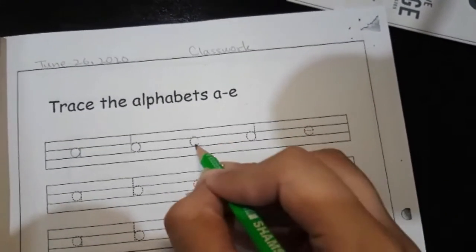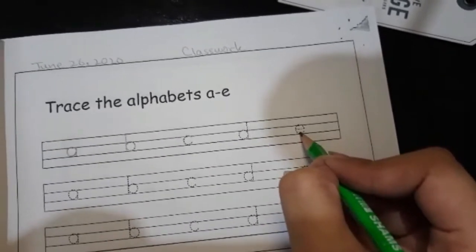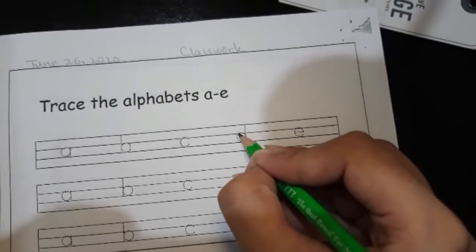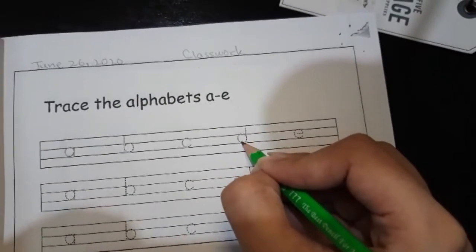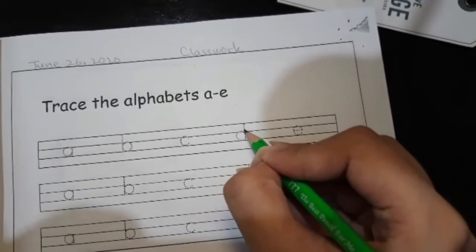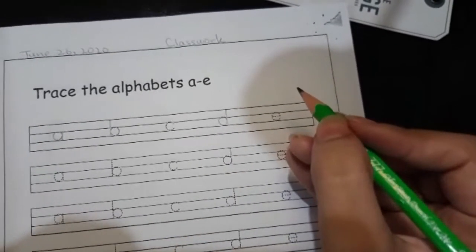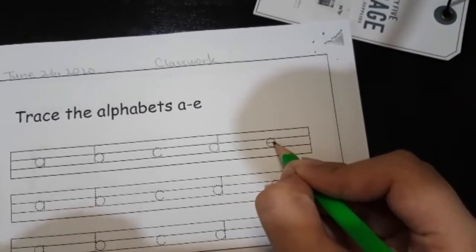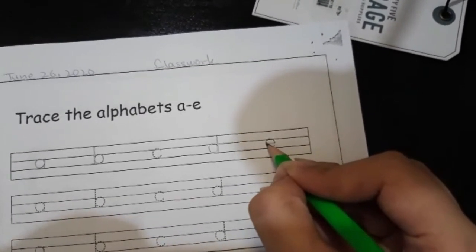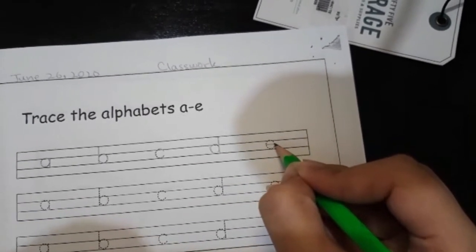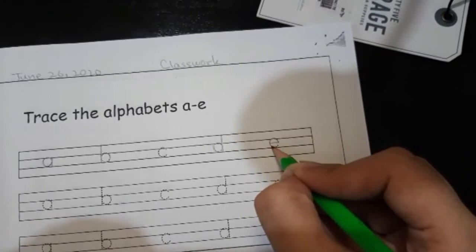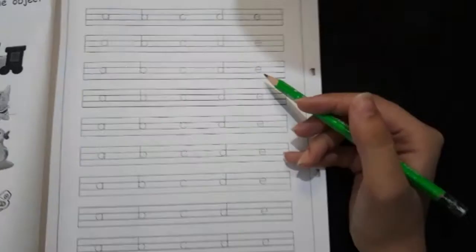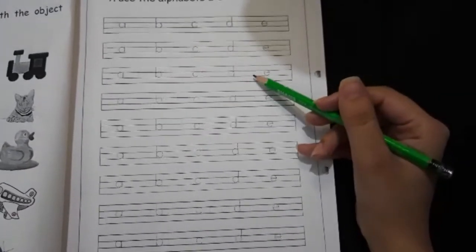Do you see now, these three letters are the same, and even this letter is the same, like k. The formation is the same for them. You start from the middle, forming a curved line, and then make a standing line. And then for e, you start from the middle, forming a sleeping line, and then go all the way around, making a curved line, just like that. So this is our classwork for English.